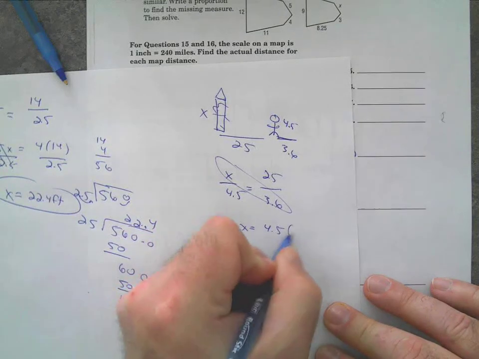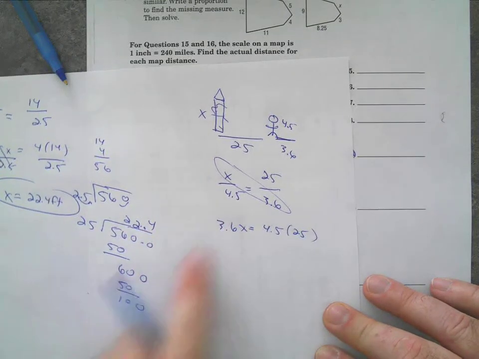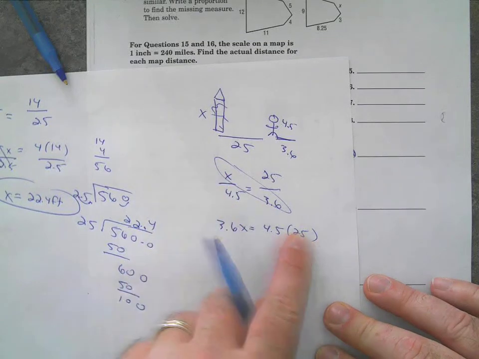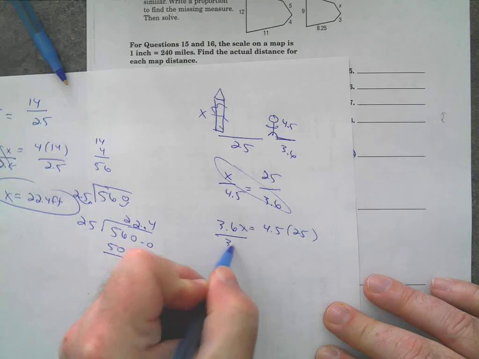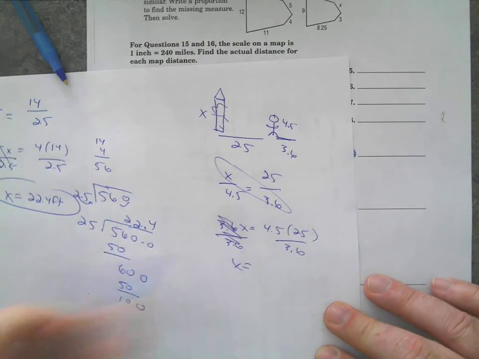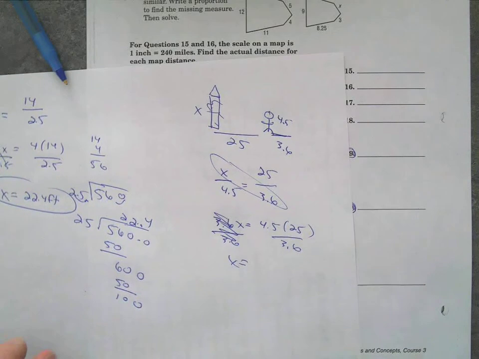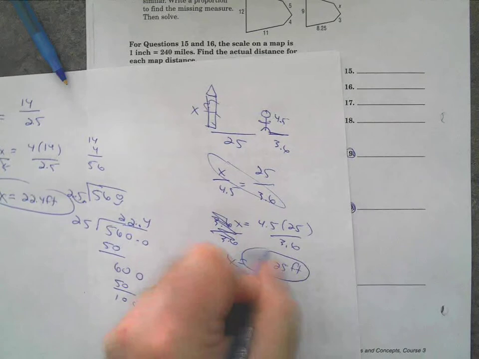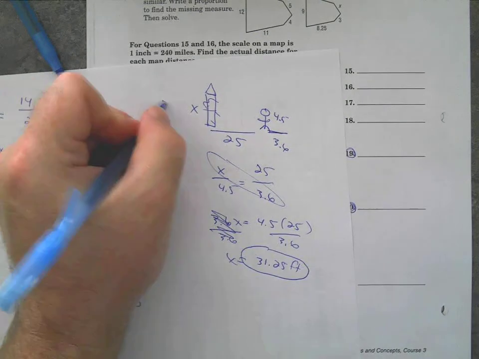Now, kind of looking for someone who has the calculator handy. 3.6x equals 4.5 times 25. Cross products. To get rid of my 3.6, I divide it out on each side. Your problem becomes 4.5 times 25 divided by 3.6. Austin, what do you get as an answer? 31.25. 31.25 feet. The statue is 31.25.